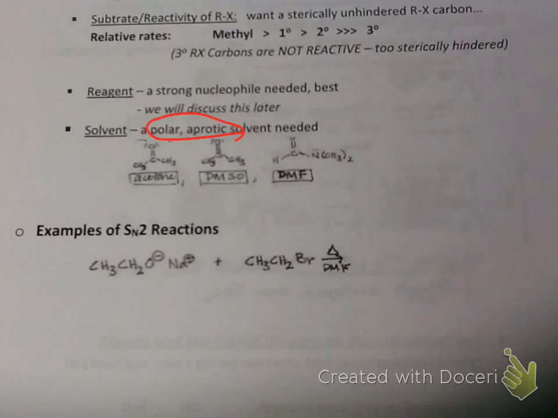Good examples of polar aprotic solvents are acetone, which is a carbonyl, a ketone with two methyl groups on either side. DMSO, dimethyl sulfoxide, two methyl groups with a sulfur-oxygen double bond in the middle. So the sulfur analog of acetone, dimethyl sulfoxide, DMSO.